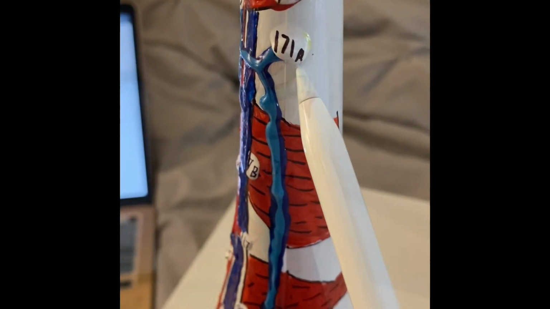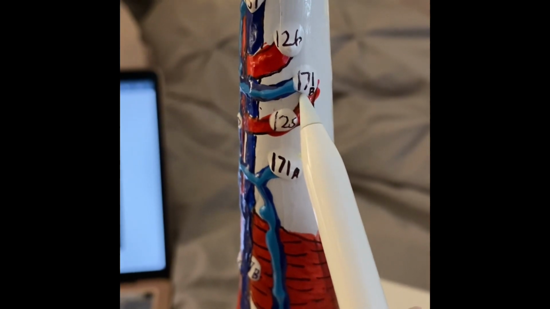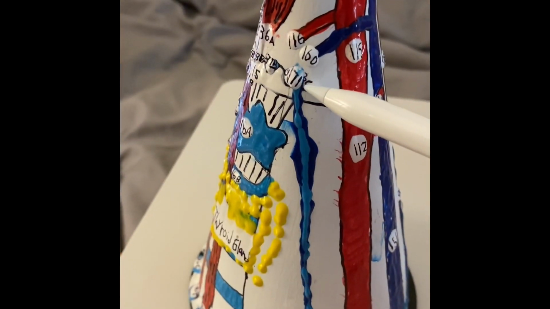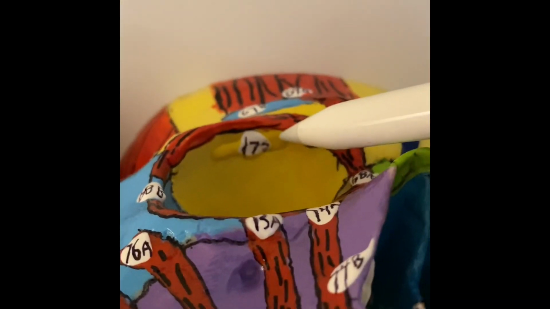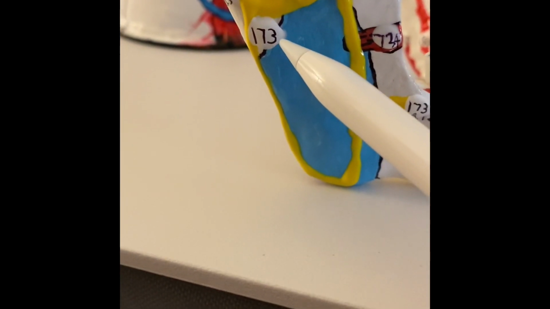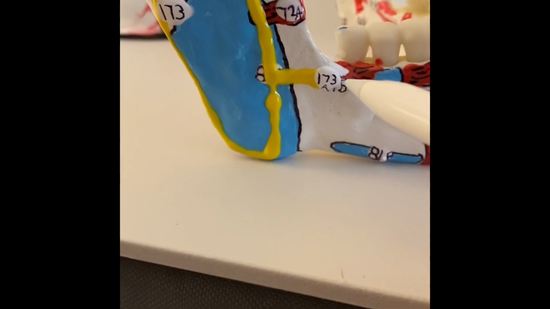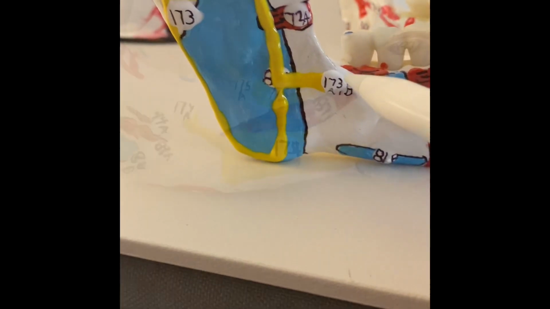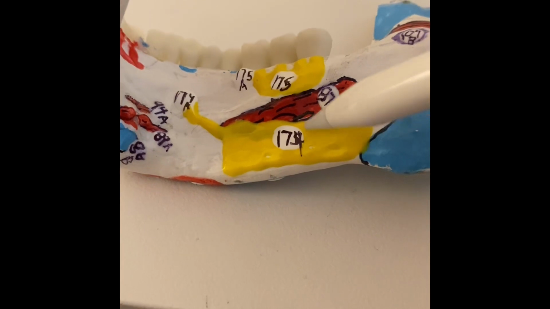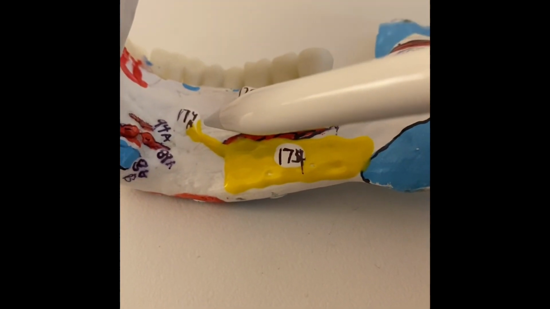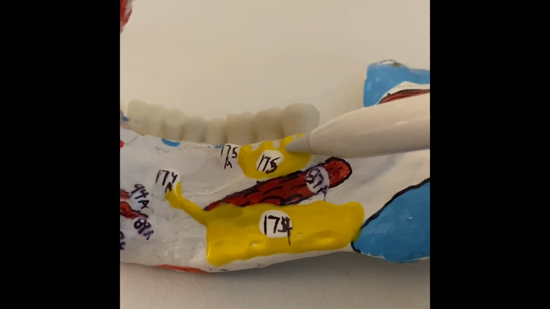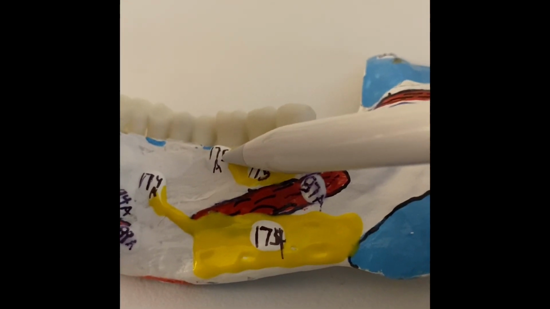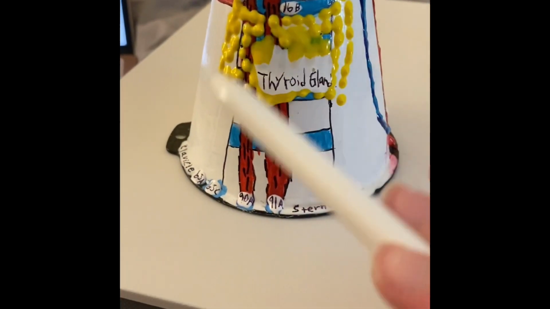171 is the external jugular vein, and it kind of goes up all the way up here. 171A is the occipital vein. 171B is the posterior auricular vein. 171C is the anterior jugular vein. It goes down here. And then going on to glands, 172 is the lacrimal gland. 173 is the parotid gland. And 173A is Stenson's duct. 174 is the submandibular gland, and 174A is Wharton's duct. 175 is the sublingual gland, and 175A is Bartholin's duct. And lastly, the thyroid gland.